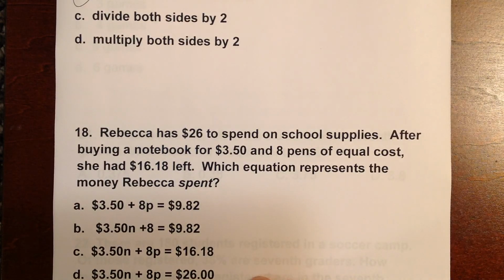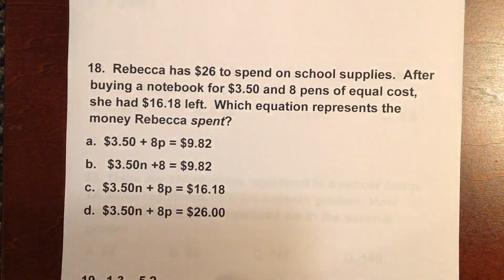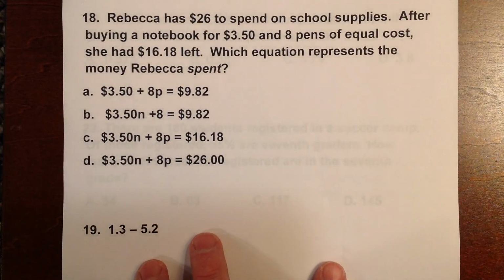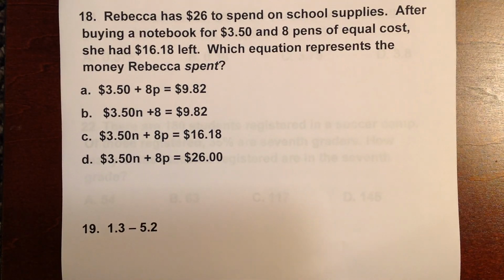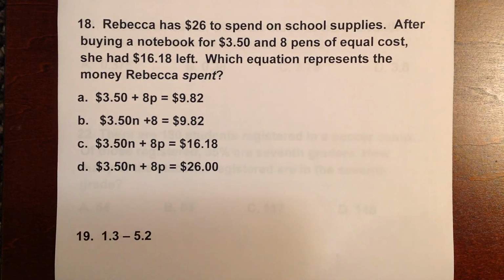Rebecca has $26 to spend on school supplies. After buying a notebook for $3.50 and 8 pens of equal cost, she had $16.18 left. Write an equation that represents the money that Rebecca spent. Okay. So she had $26 to spend.